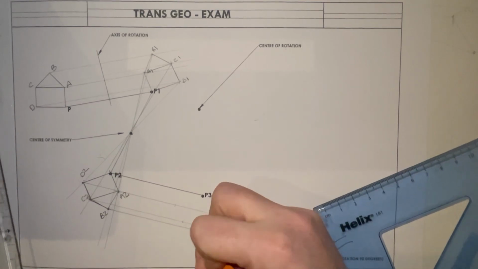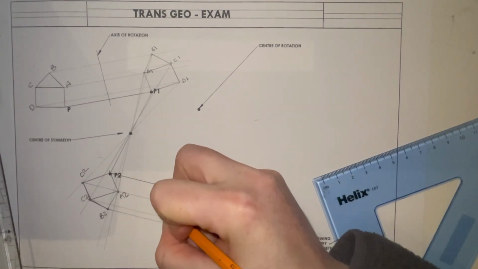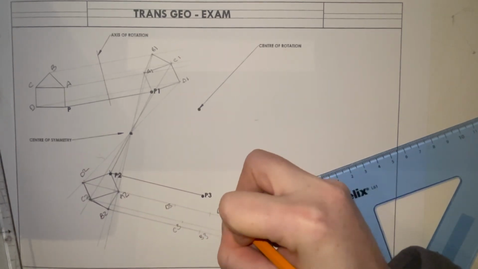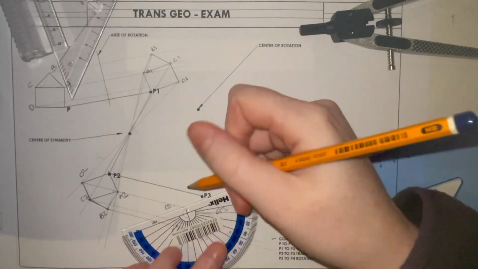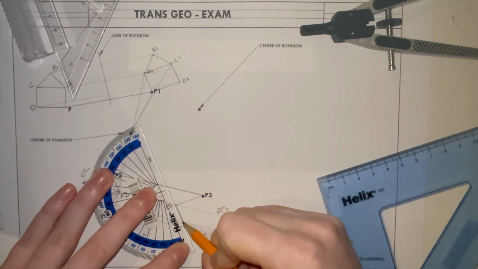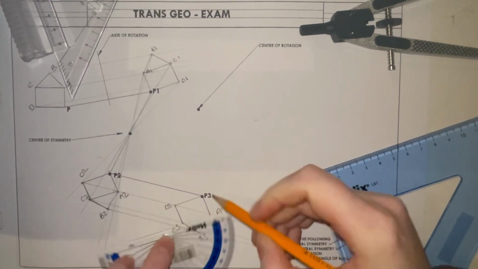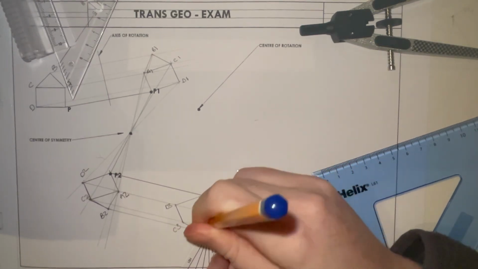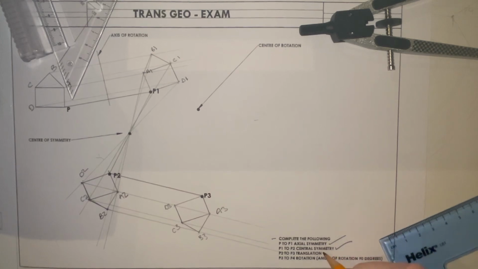Label them. So this will be B3, C3, D3, and A3. Join our points again. So D to P, C to D to A to B, and A over to C. Right. That's the third part of our question done.